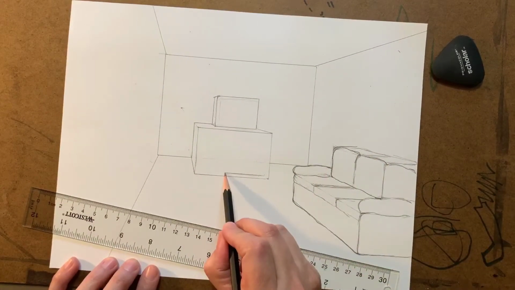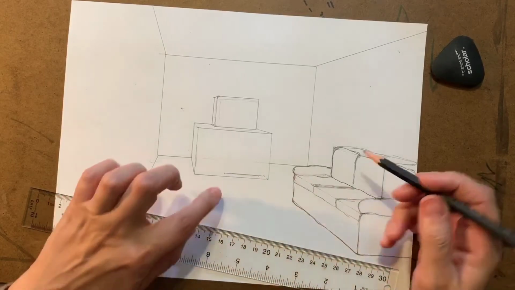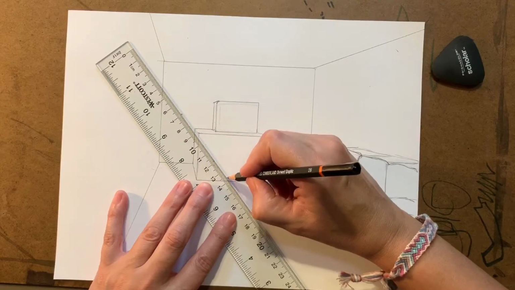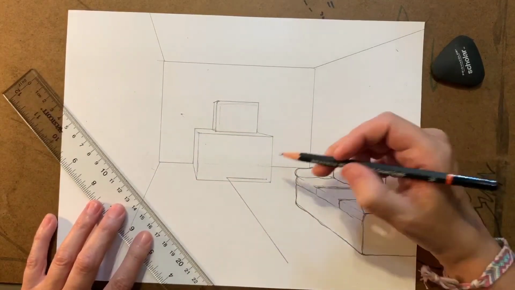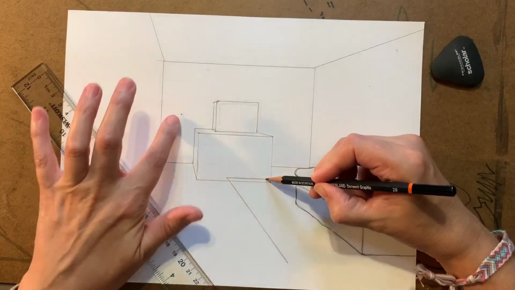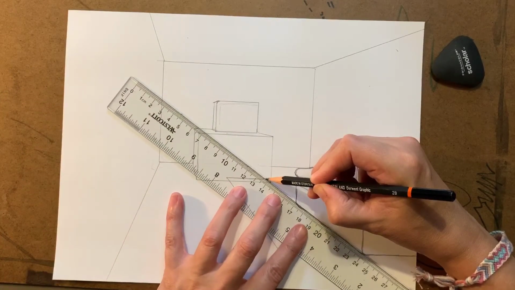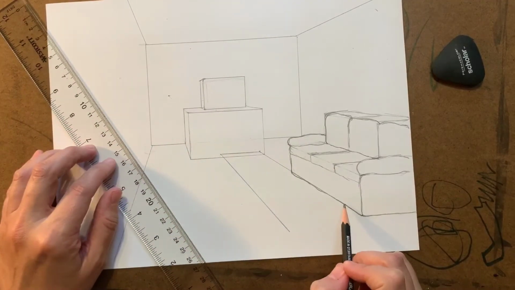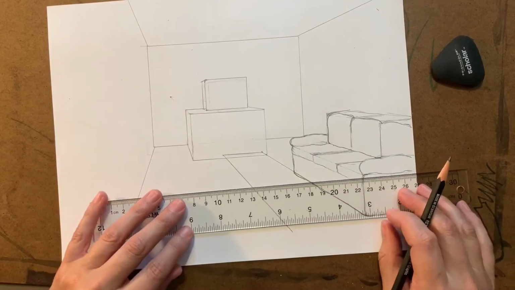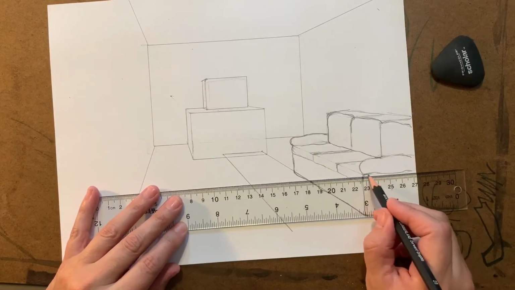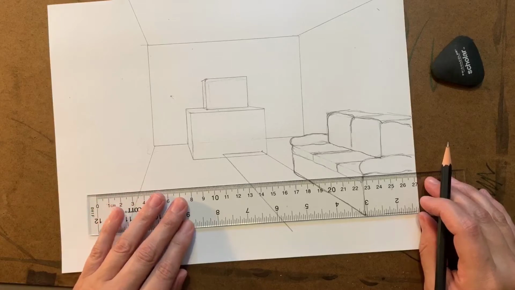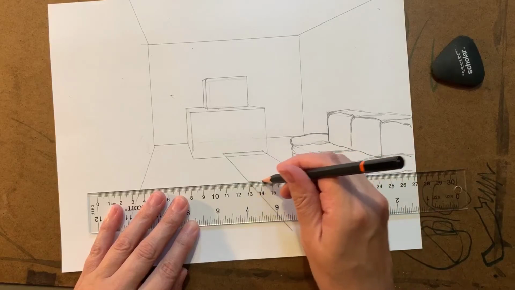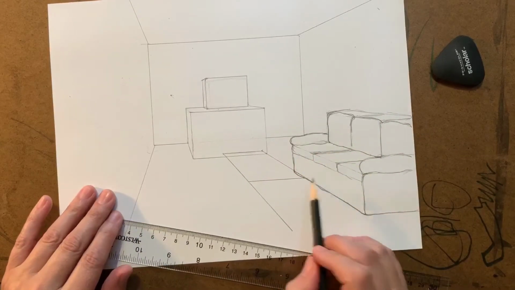Now I'm going to line the corner of each of those edges up with the vanishing point and draw my converging line going this way. And then I'm going to line this corner up with the vanishing point and draw this line going this way. And then I decide, where do I want my coffee table to stop? So I think I want it to stop probably about where the other end of the couch is. So I'm going to line this up horizontally right here and draw my line. So that's where my coffee table is going to stop, right there.